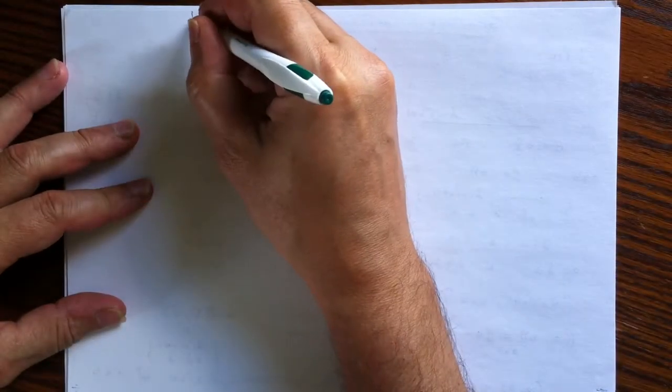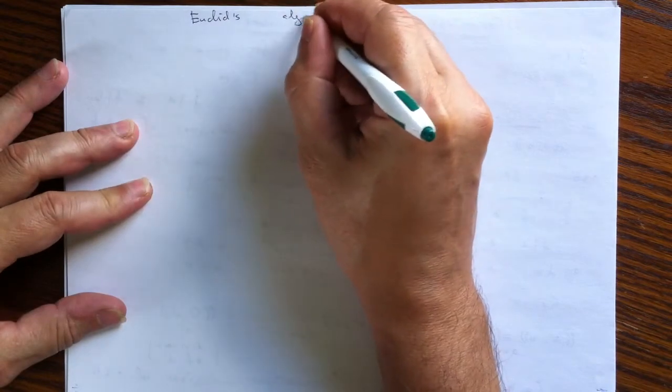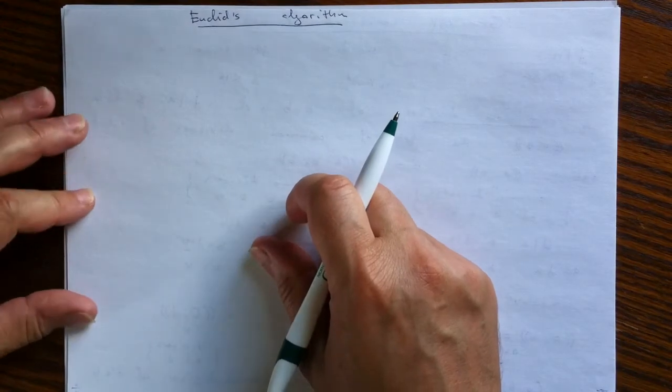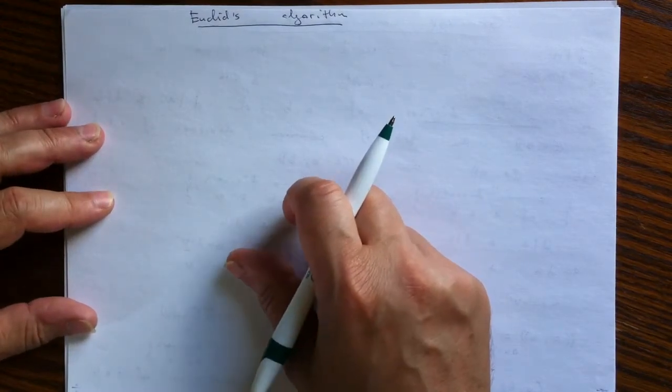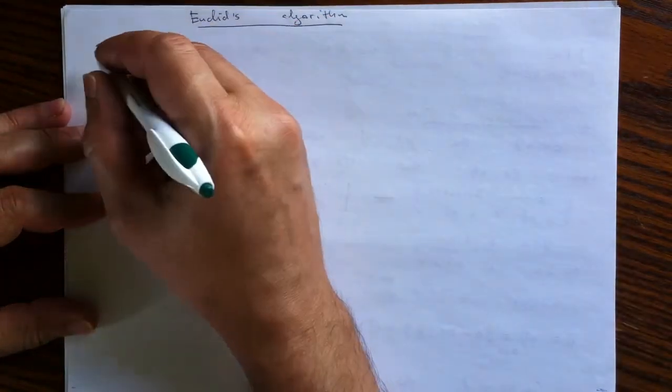Hello! In this video I'll run through an example of Euclid's algorithm, which is designed to compute first of all the greatest common divisor of a pair of numbers, and then it can be turned upside down and used for expressing this greatest common divisor as a combination of two numbers. So I will illustrate both runs of this algorithm on a concrete pair of numbers.